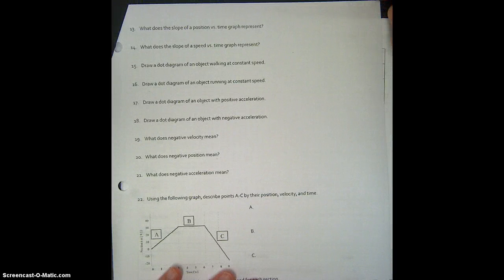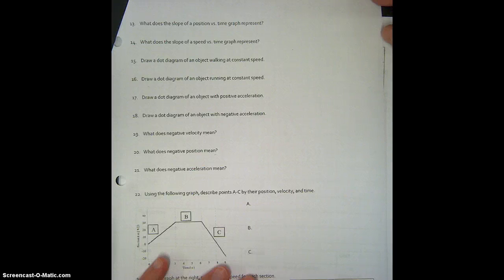Boom. Flipping over to the next side. Get ready. Get psyched. Because this side is all about slope. And it's not that slope is that much tougher than the rest of it, but this tends to be the part that people screw up the most.